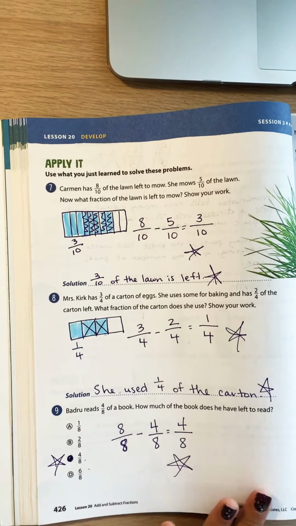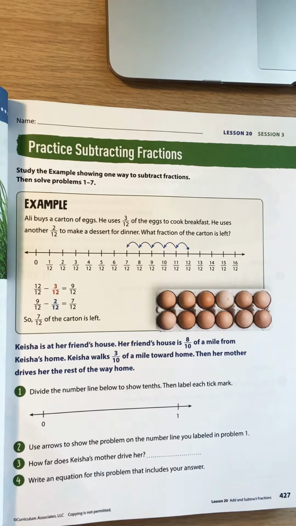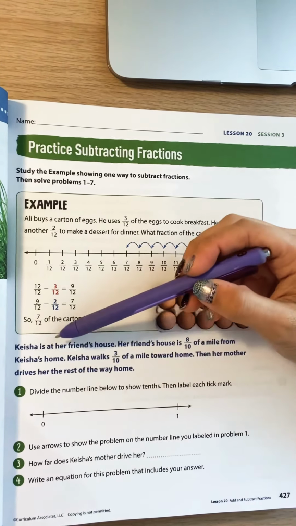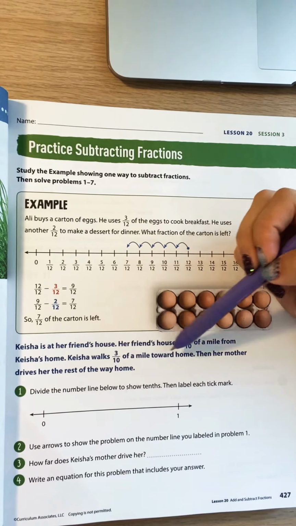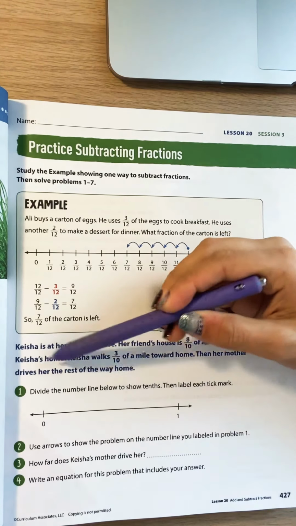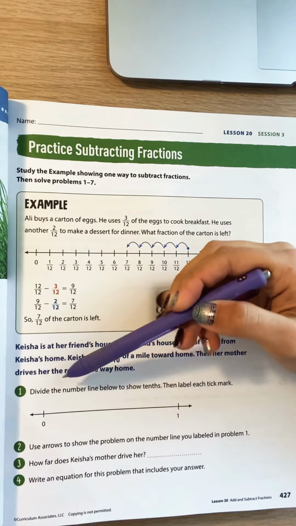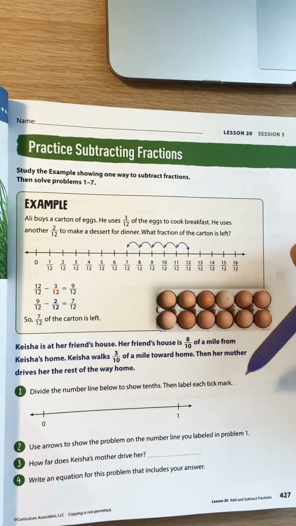Okay, and then we've got the practice pages. So green pages over here, centered. Okay. The example is done for us. That's nice. Let's move on. Looking at this blue problem right here. Keisha is at her friend's house. Cool, good for Keisha and her friend. Her friend's house is 8/10 of a mile from Keisha's home. Keisha walks 3/10 of a mile toward home, then her mother drives her the rest of the way home. Divide the number line to show tenths, then label each tick mark.